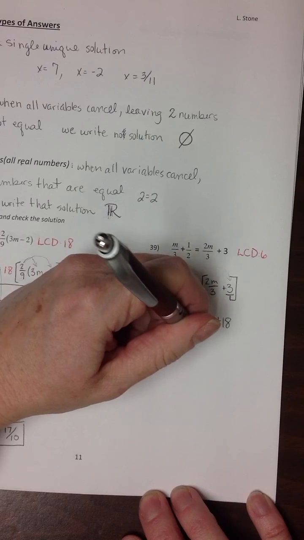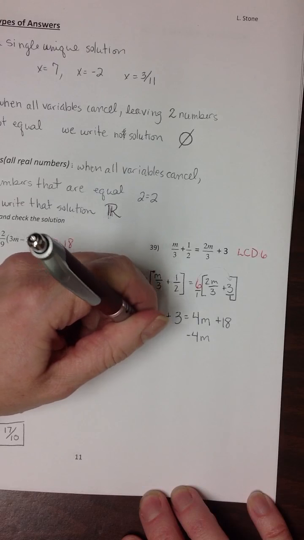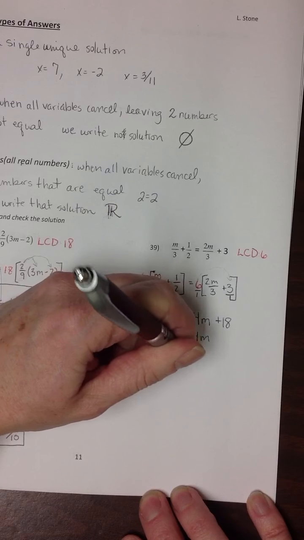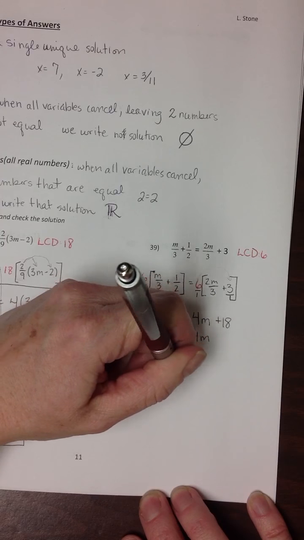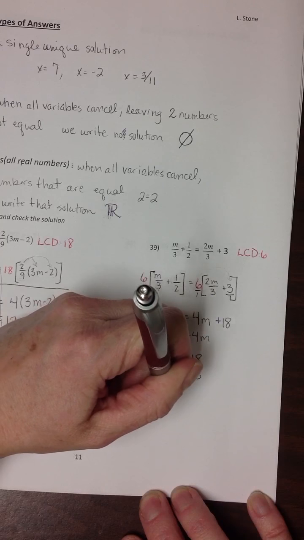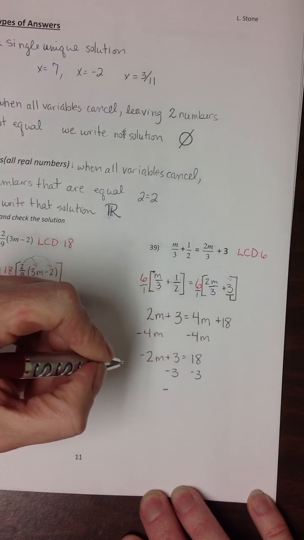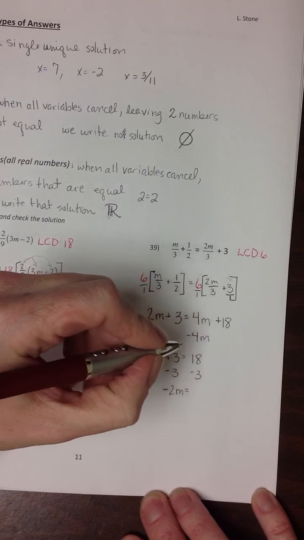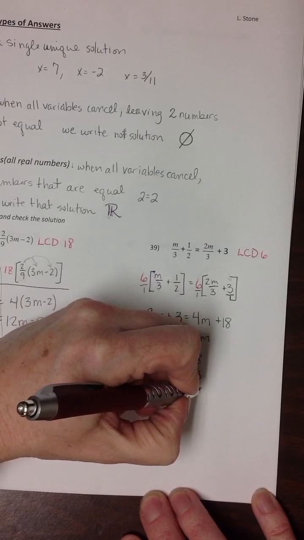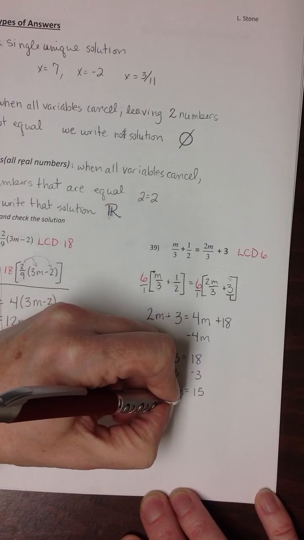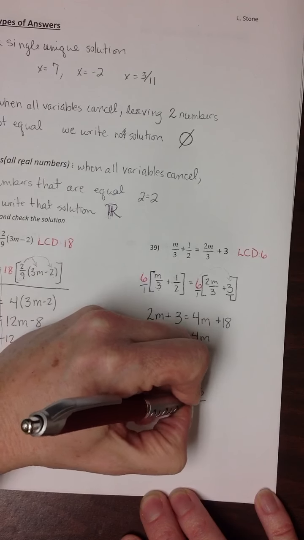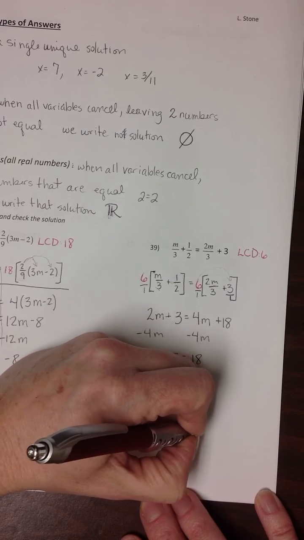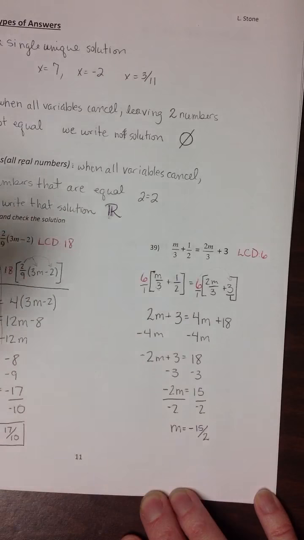Combining like terms to get everything to one side, I have negative 2m plus 3 equals 18. Taking 3 away, I'm left with negative 2m equals 15. And dividing both of my sides by -2, I have m equals -15 halves.